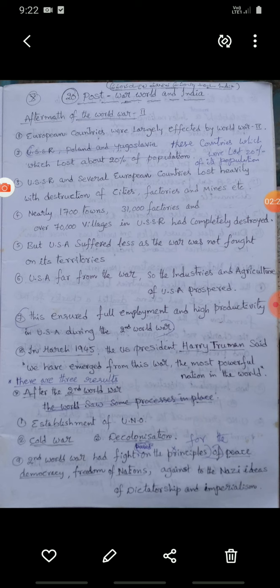During World War I and World War II, the wars did not take place on the territories of the USA, and the USA did not actively participate in them. Due to that, the USA became prosperous in industries as well as agriculture. So this ensured full employment and high productivity in the USA during the Second World War.